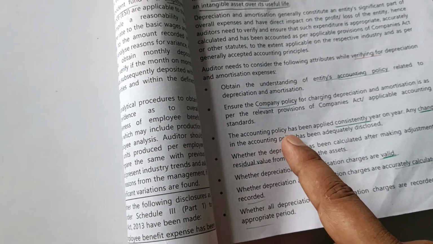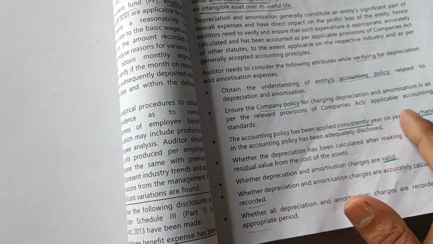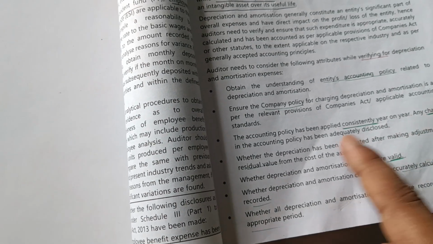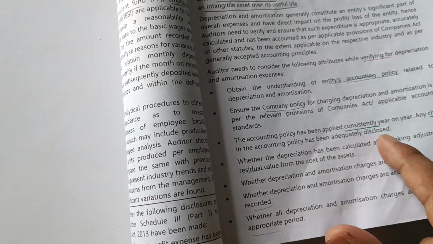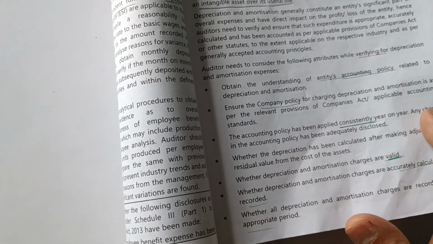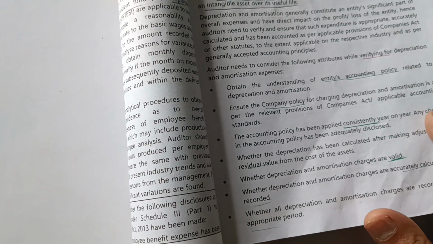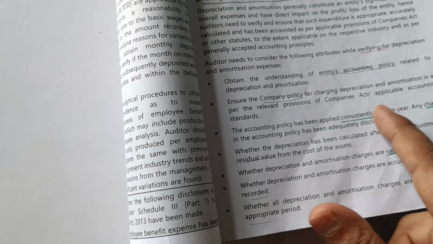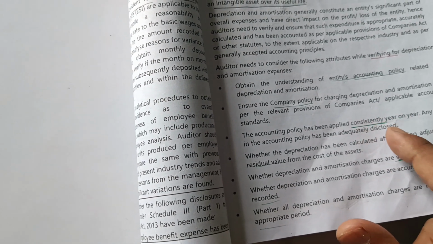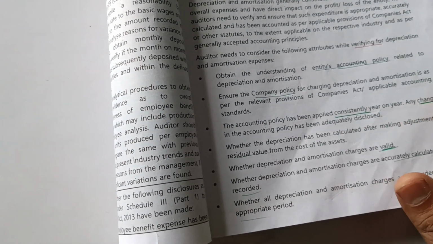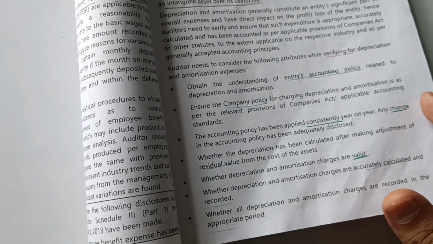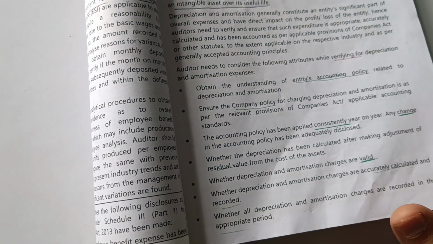Then check that the accounting policy has been applied consistently on a year-on-year basis, and that any change in the accounting policy, like SLM basis to WDV, has been adequately disclosed. If there is a change in accounting policy, then check whether proper disclosure has been made or not. This point is very important while verifying fixed assets and intangible assets.